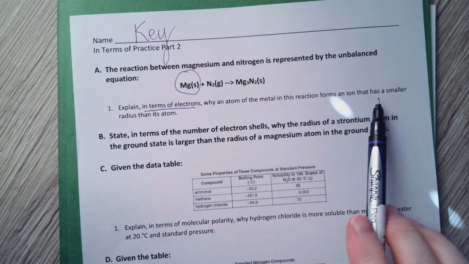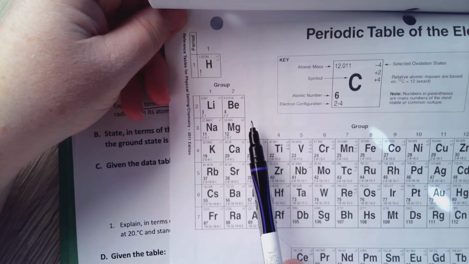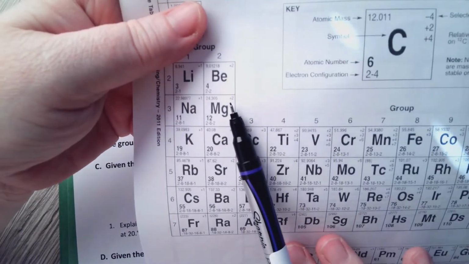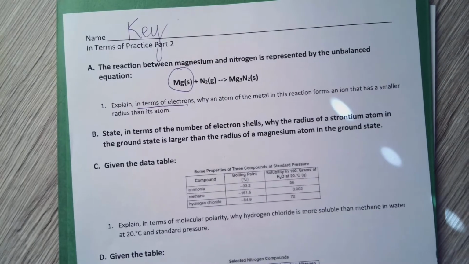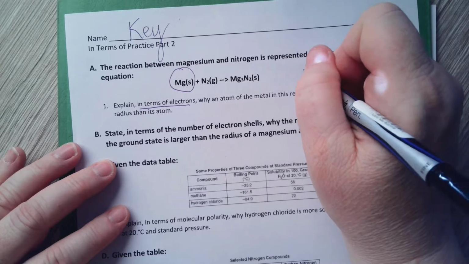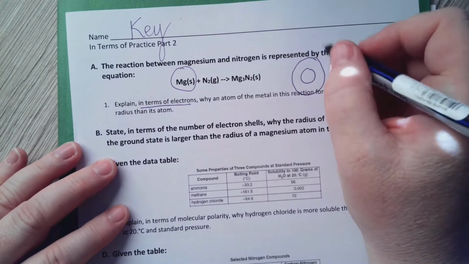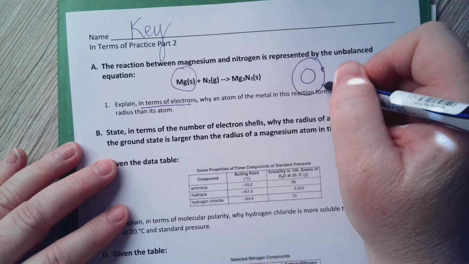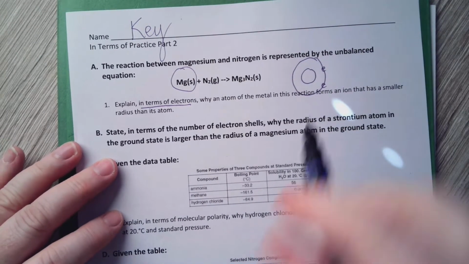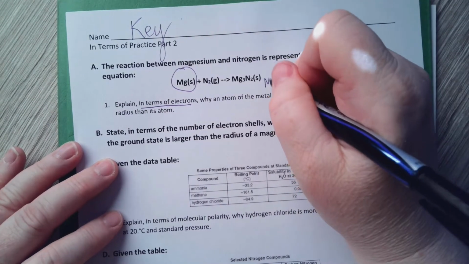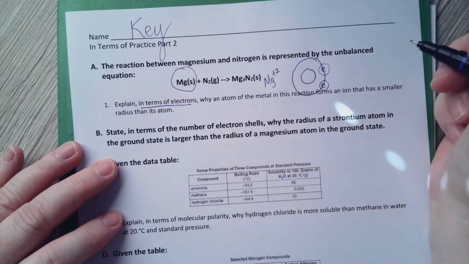Why does it form an ion that has a smaller radius? Well, when magnesium forms an ion, let's look at its oxidation state. You see that? +2. So let's represent a magnesium atom right here, with 2 valence electrons on the outside. When magnesium becomes Mg+2, it loses these 2 valence electrons.